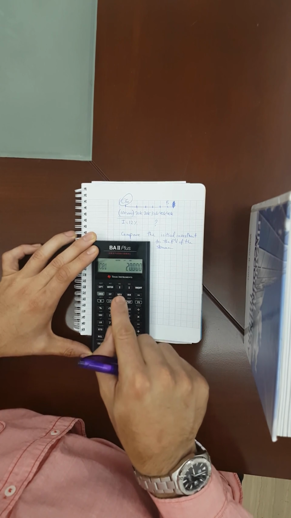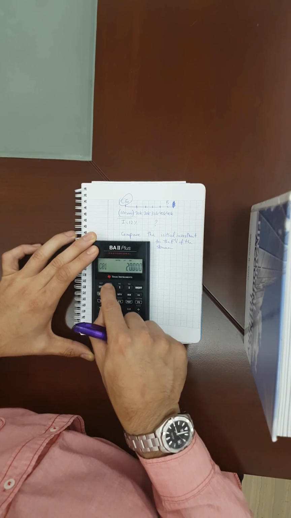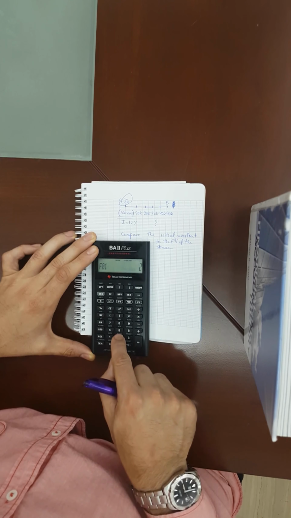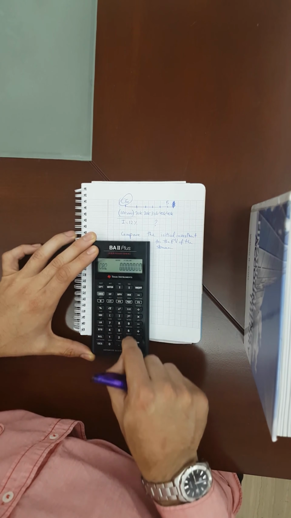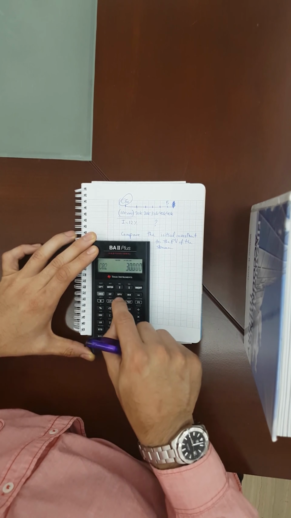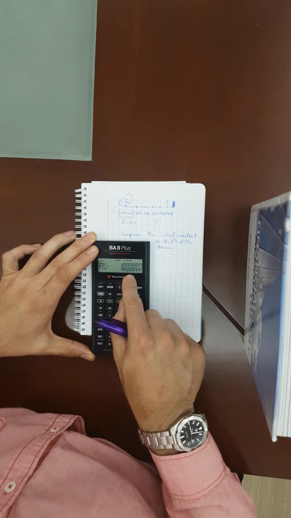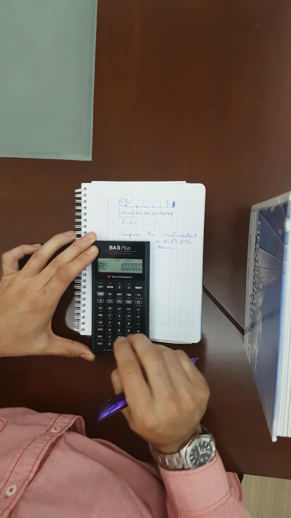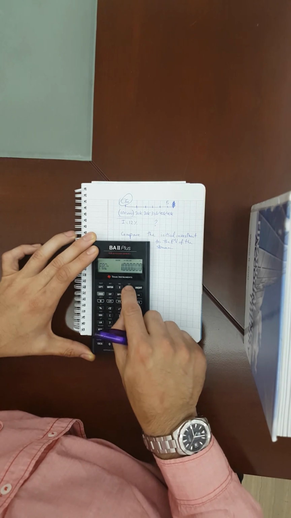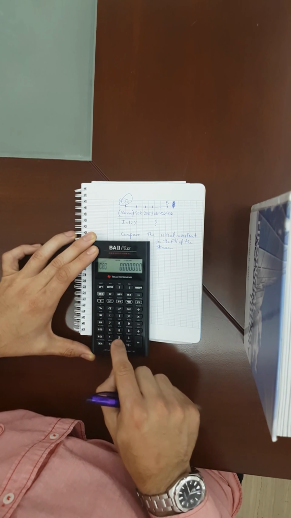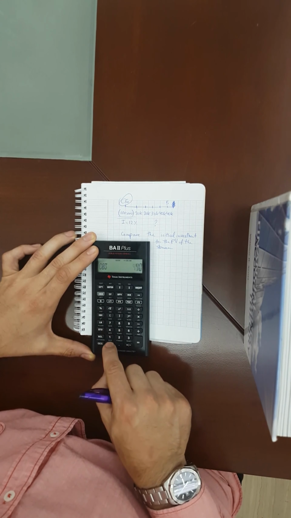And this value is occurring twice, so frequency 2. Then go down $30,000. Again, it's a positive number. Go down, by default it's frequency of 1, so I don't change it. Then go down $40,000 occurring twice, so $40,000 enter, and a frequency of 2.